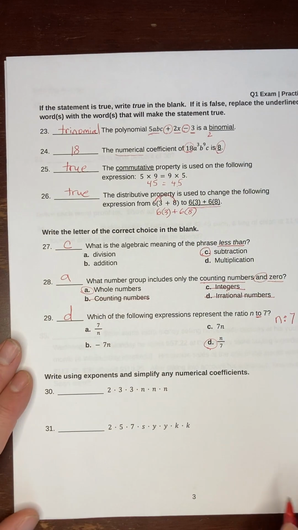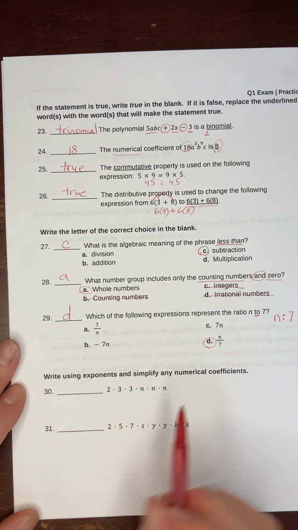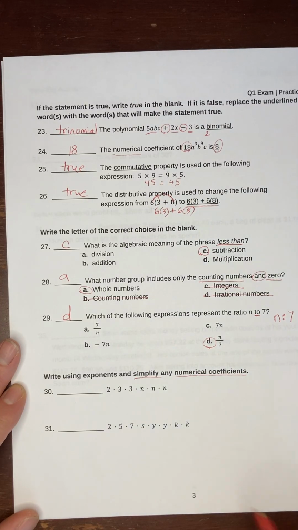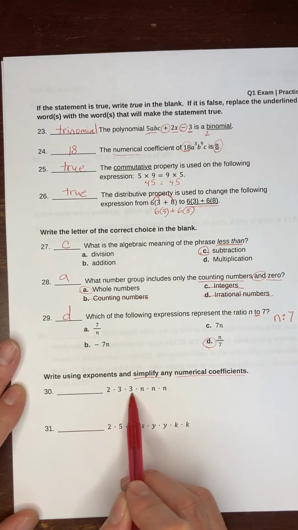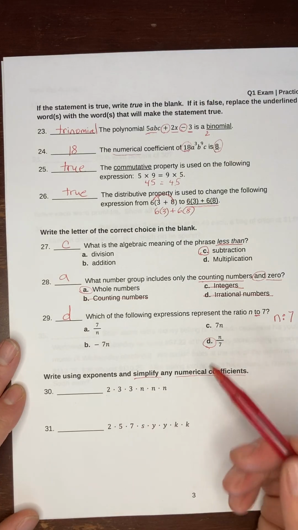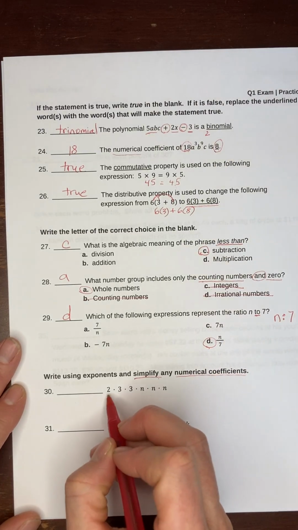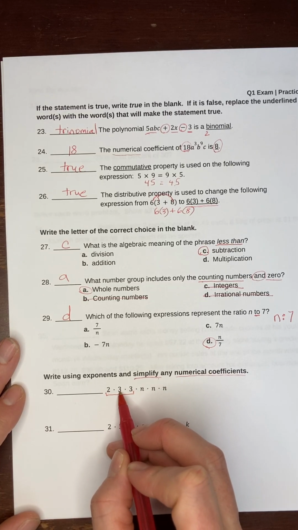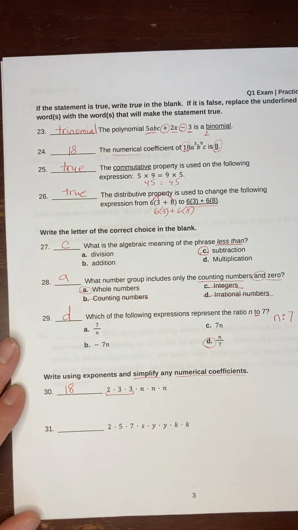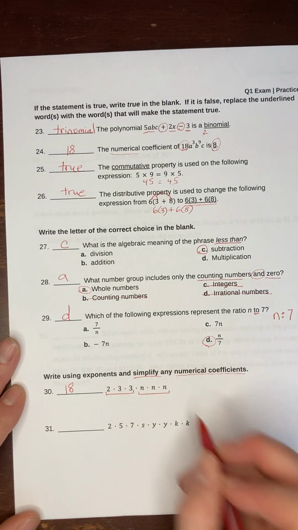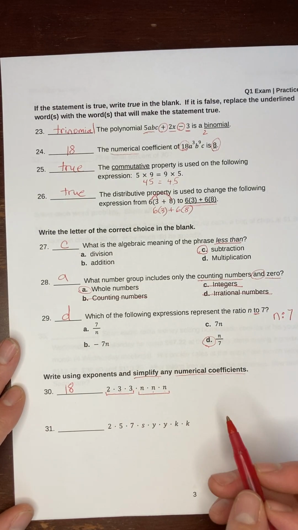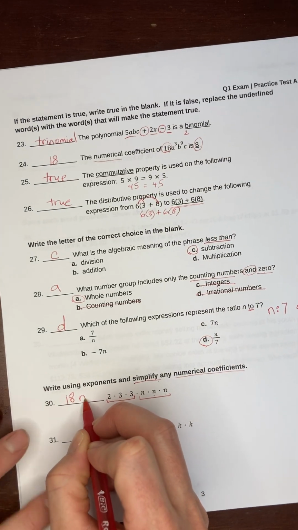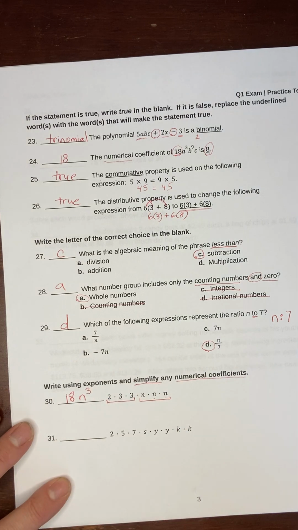D is our answer. Write using exponents and simplify any numerical coefficients. So this is telling us then when we have numbers in front, it wants us to multiply them all together, not just write exponents, but actually multiply it out. All right, so let's look here. We have 2 times 3 times 3. So 2 times 3 is 6. 6 times 3 is 18. So 18 is my number. And then I have n times n times n. So I'm going to use exponents. Exponents are repeated multiplication. So I have n raised to the 3 power.